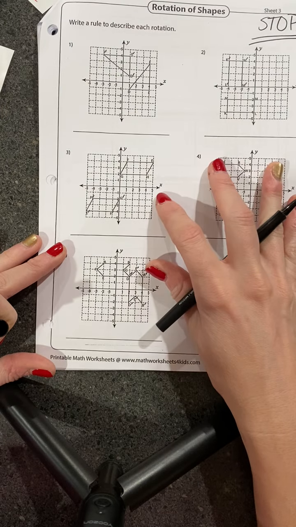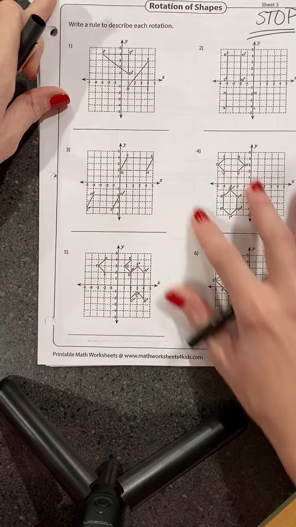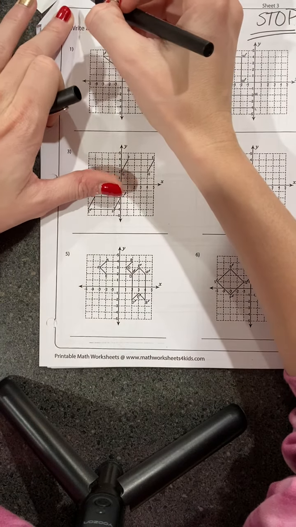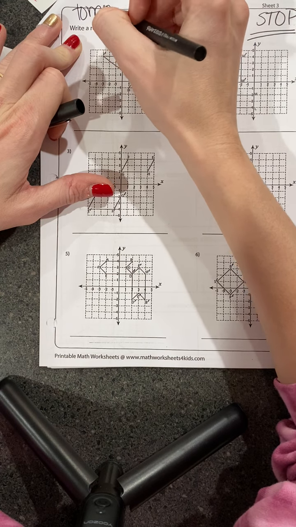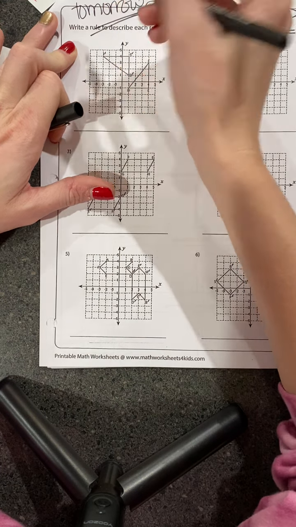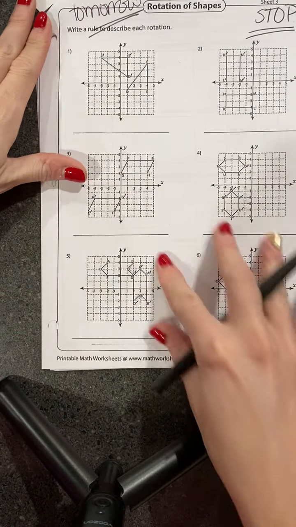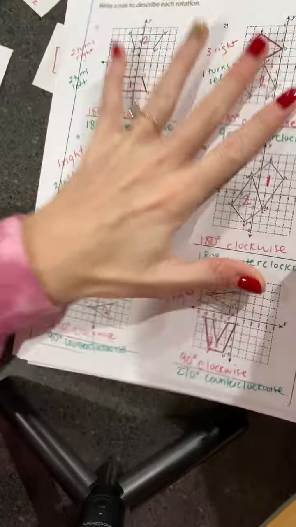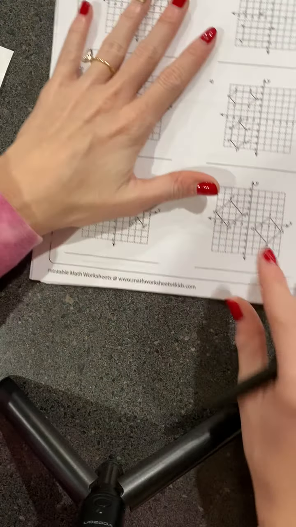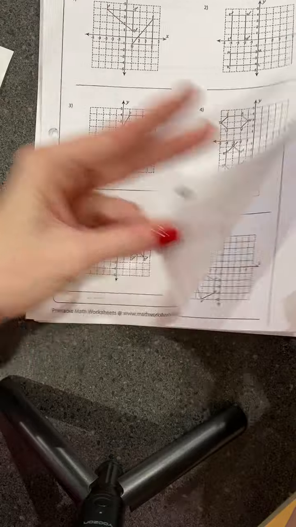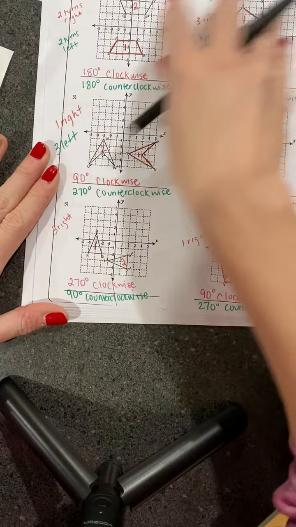Don't even do this one, actually. This will be tomorrow's work. So we will not get to this today. I'm not going to have you do this for homework. You did a great deal of work here with this. And we'll go on to this tomorrow instead. All right? So after this, you're done.